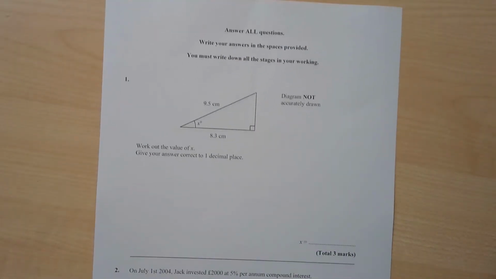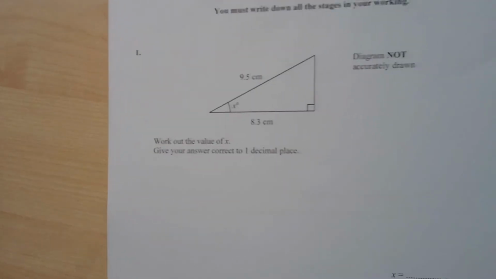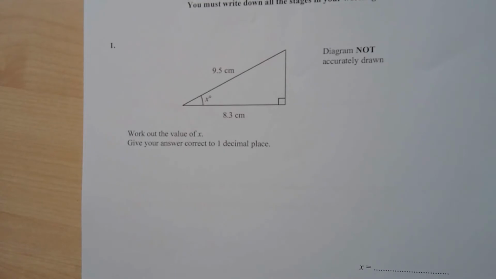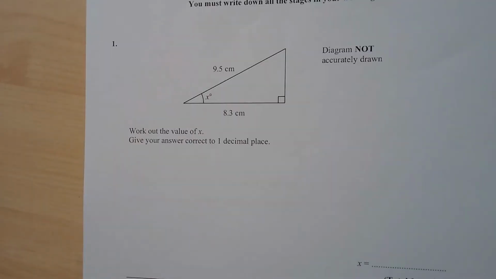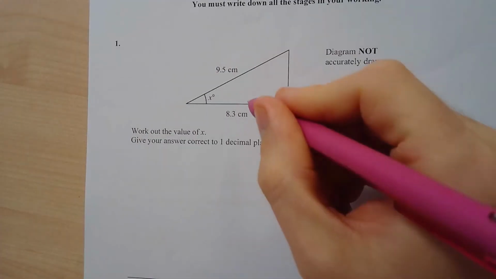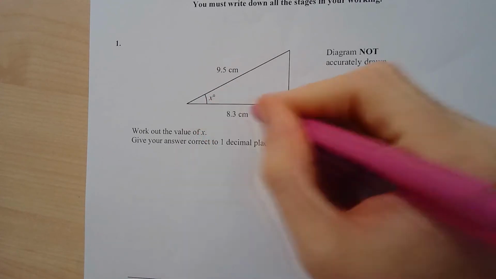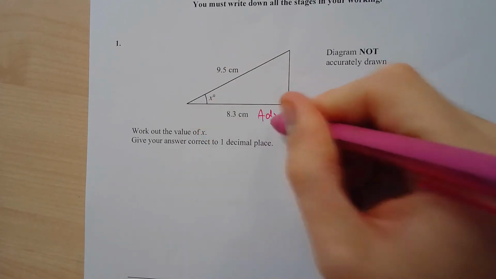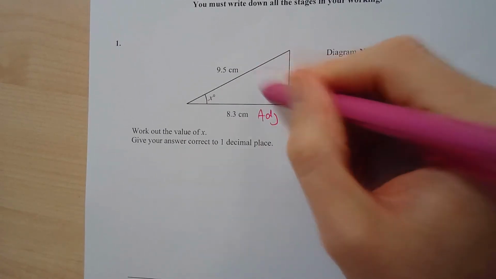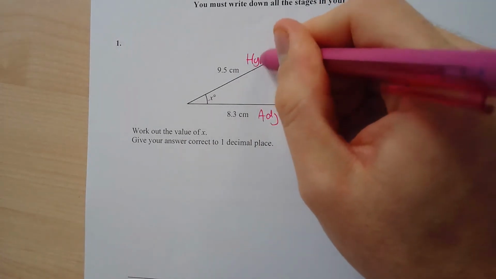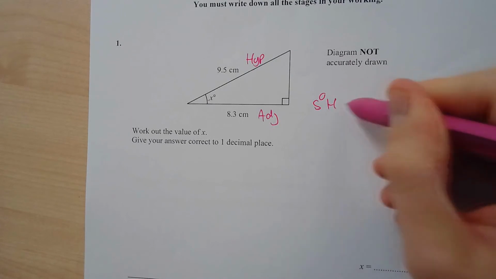Question 1, work out the value of x, give your answer correct to one decimal place. So we've got a right angle triangle, I'm thinking trigonometry, SOHCAHTOA. So I'm just going to label my sides that matter. I've got this one here, which is adjacent to my angle I'm trying to find out, and I've got this one here which is opposite the right angle, so it's the hypotenuse.